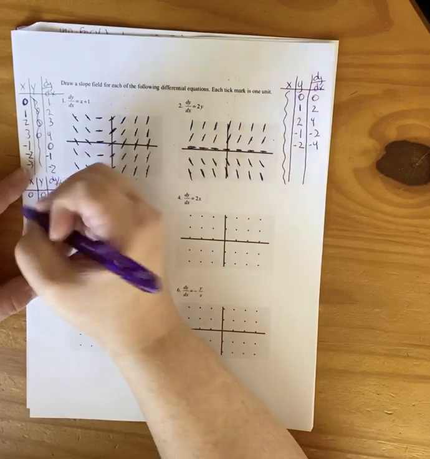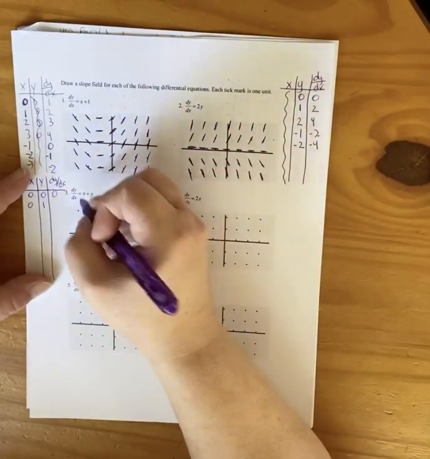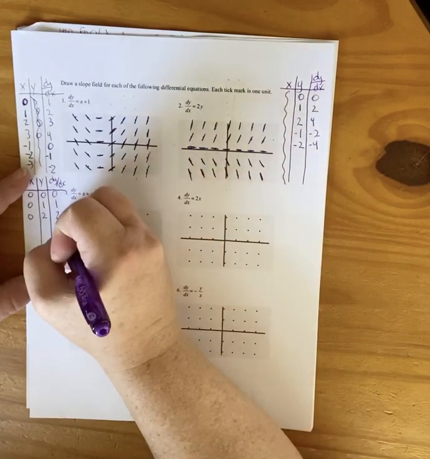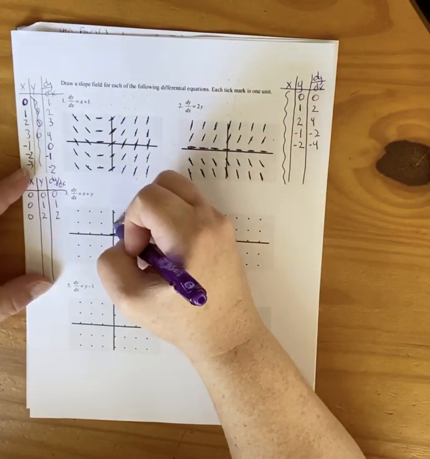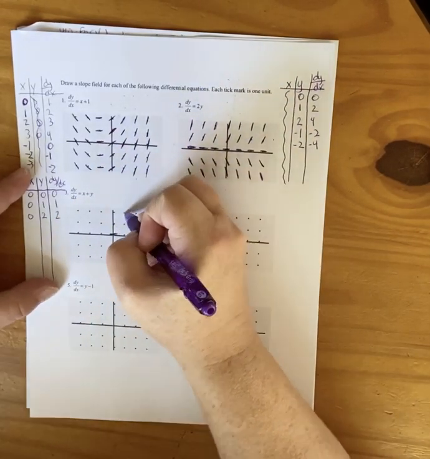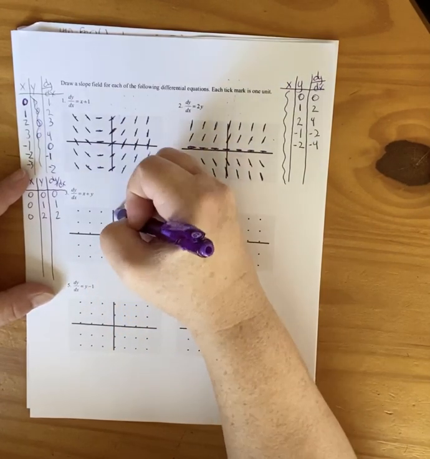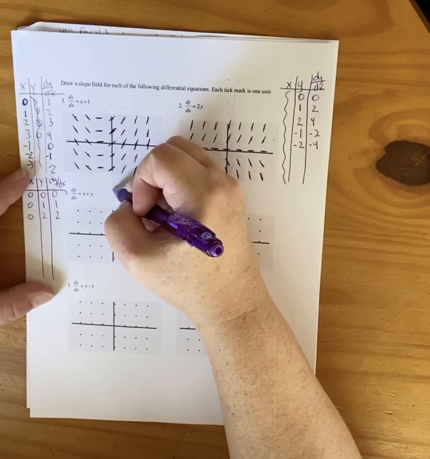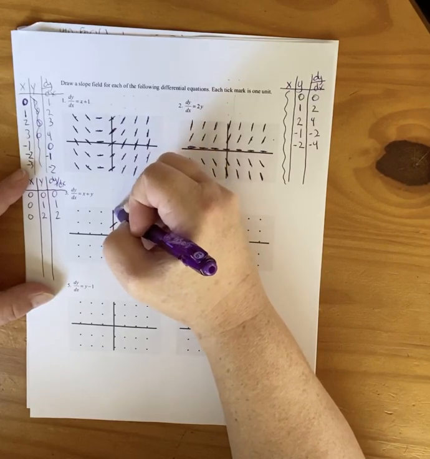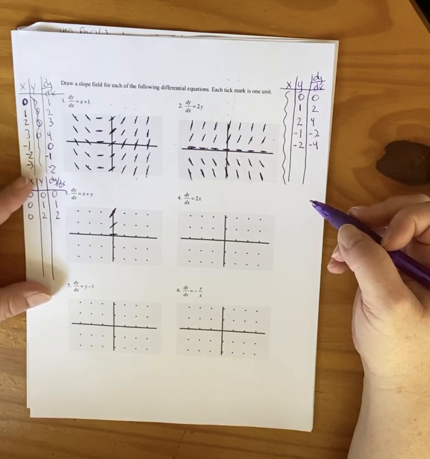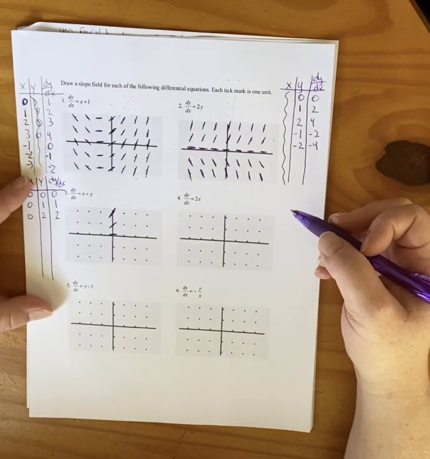Then I'm going to go 0, 1 and 0, 2. 0, 1, 0 plus 1 is 1. 0, 2, 0 plus 2 is 2. So at 0, 1, I'm going to go up 1, over 1. At 0, 2, I'm going to go up 2, over 1. Okay? Now let's keep going.